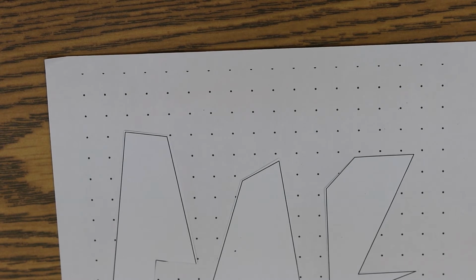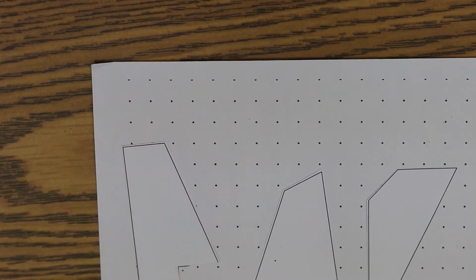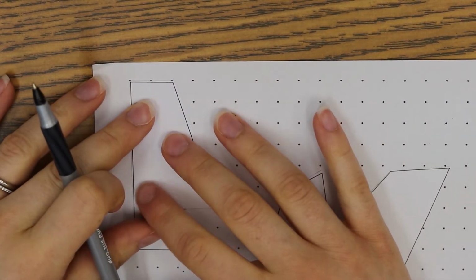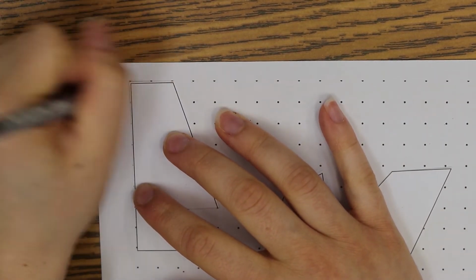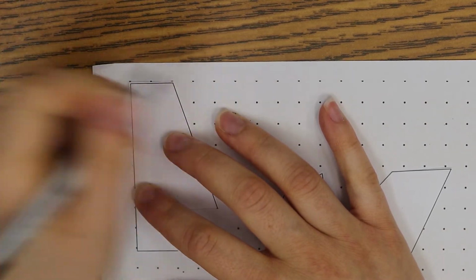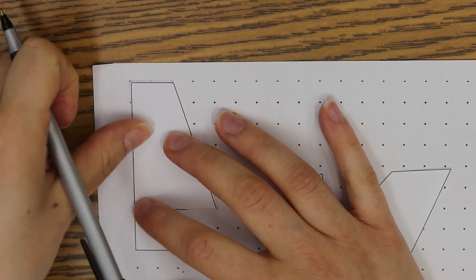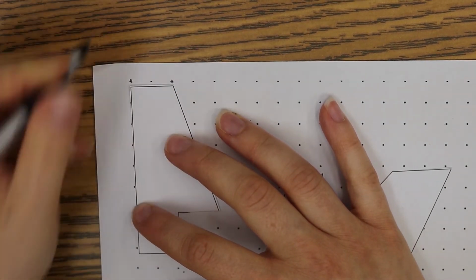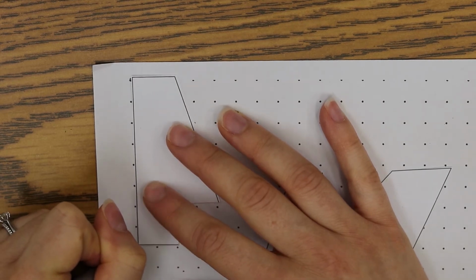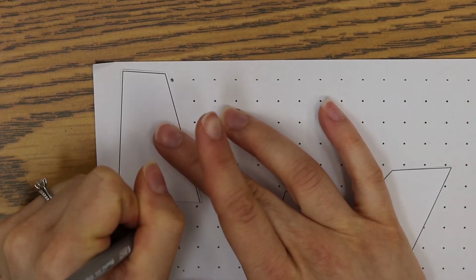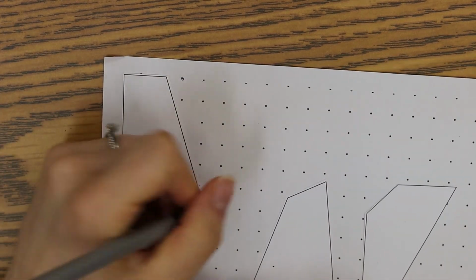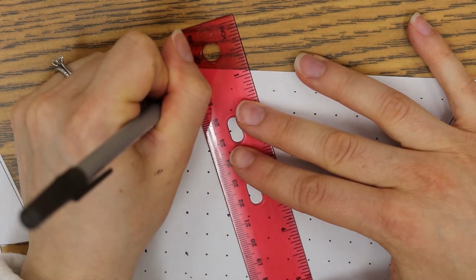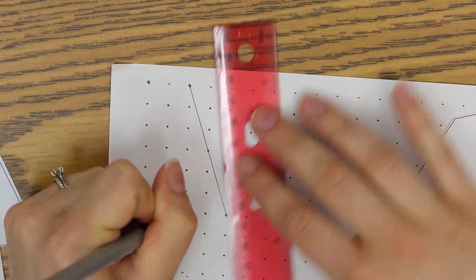So I'm gonna just start at the corner of my dot paper, and the dot paper is here just to kind of guide us and help us to see where our tessellations fit. So I'm gonna trace my tessellation design and follow it around for my pattern, okay? So I'm actually gonna just use this as an outline, and I'm gonna use the dots as markers, okay? And then I'm gonna use my ruler so my lines are nice and straight.